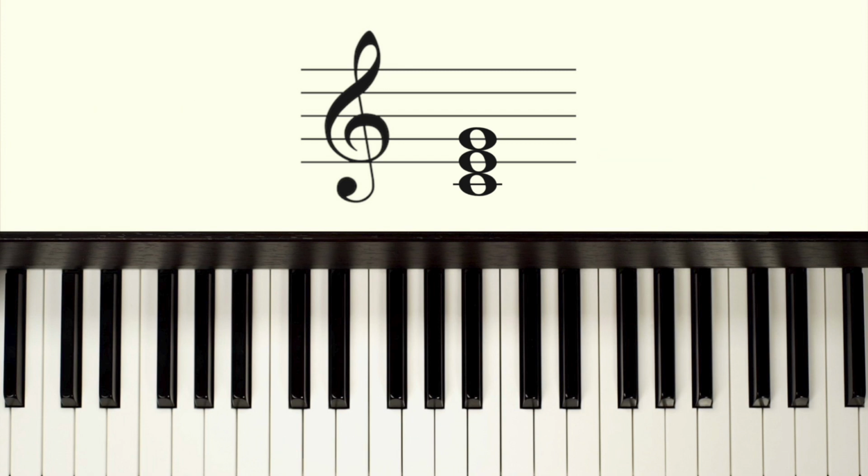And root position triads have either all line notes or all space notes. Remember, triads are made from thirds, or skips, and line to line, or space to space, is a third. Last, before we move on, this is how a triad looks if it's made from whole notes. But you could also have a triad with half notes, quarter notes, eighth notes, and so on. There's just one stem for all 3 notes.